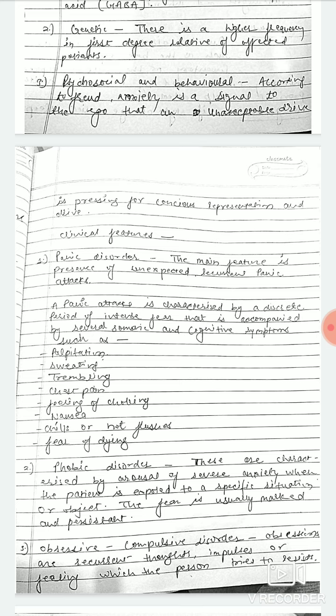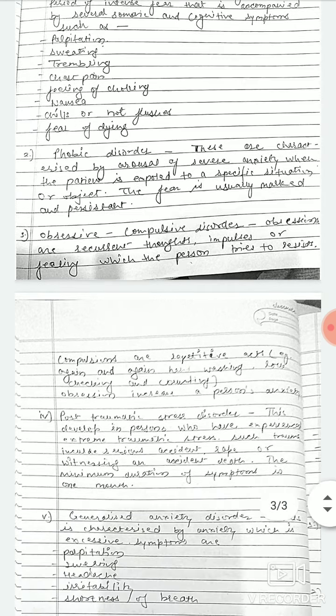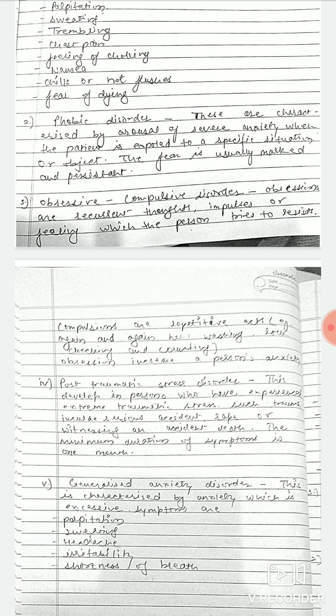If we are talking about obsessive compulsive disorder, then obsessions are recurrent thoughts, impulses, or feelings which the person tries to resist. Compulsions are repetitive acts, for example again and again hand washing, lock checking, and counting, and obsession increases a person's anxiety.